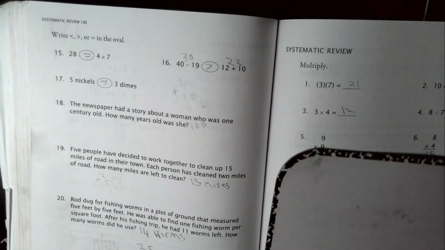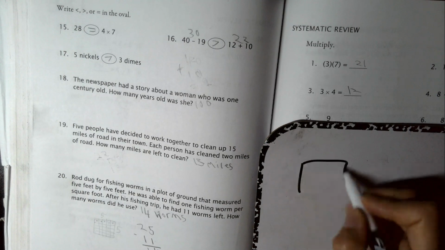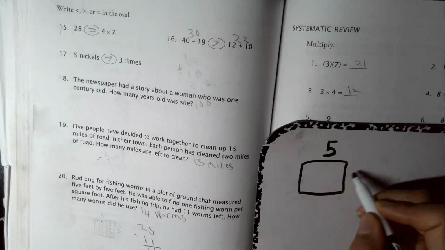Okay, let's do number 20 as well. Number 20 says, Rod dug for fishing worms in a plot of ground that measured 5 feet by 5 feet. That's where he was getting his worms from. And he was able to find 1 fishing worm per square foot. After his fishing trip, he had 11 worms left. How many worms did he use?